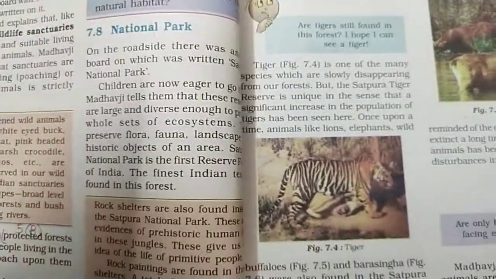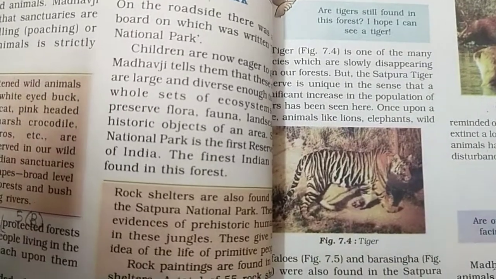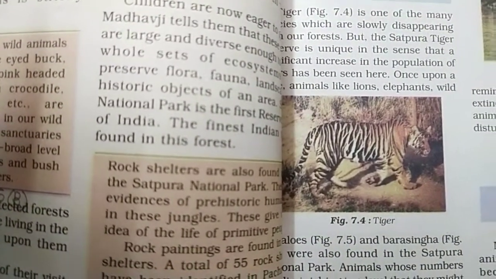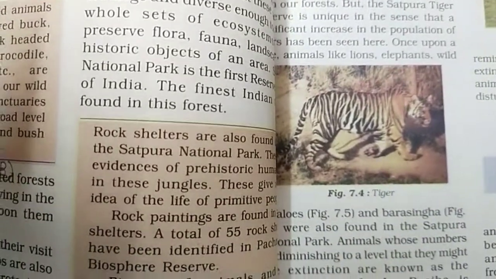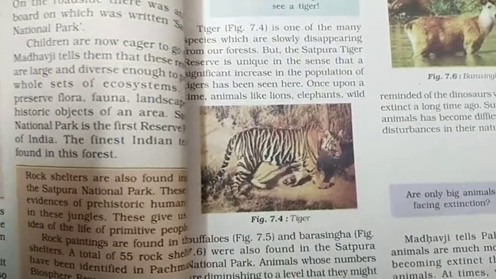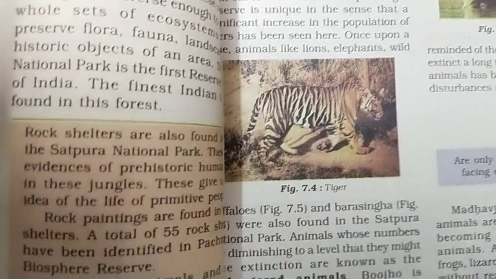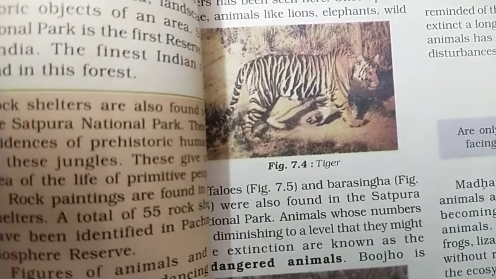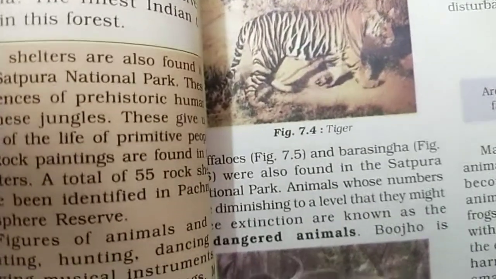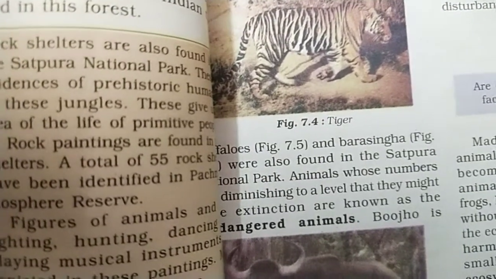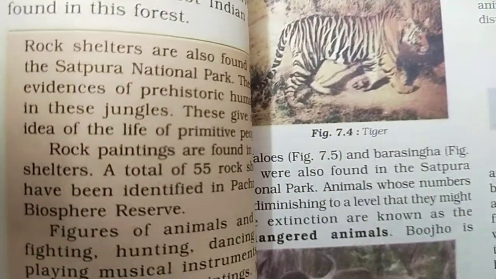Now there are many national parks, and we have discussed 4 or 5 national parks of India on our map. This work we have already done. Jim Corbett National Park, Kaziranga National Park, Kanha National Park and Dudhwa National Park are certain names of national parks which are famous for different kinds of fauna.